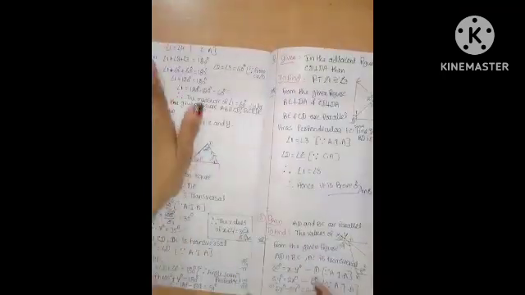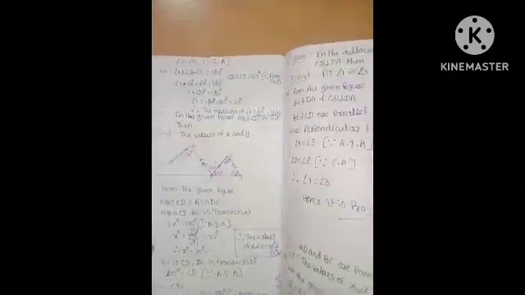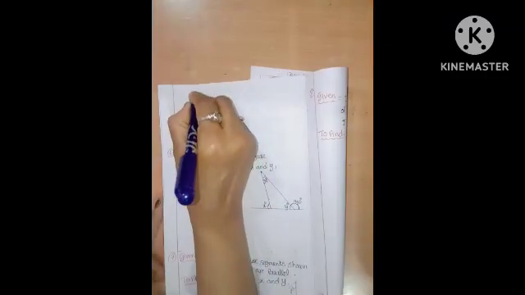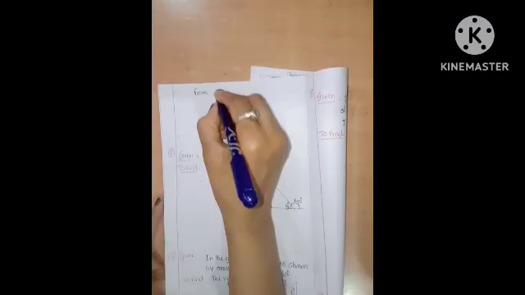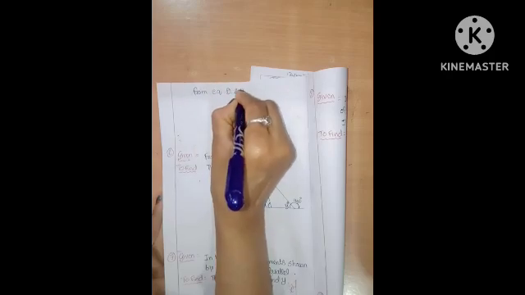Why? Because equations 1 and 2 do not have equivalent terms. So first convert into equivalent terms. Are you understood? Yes.